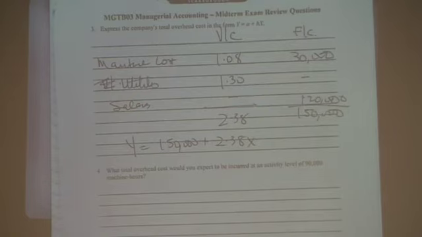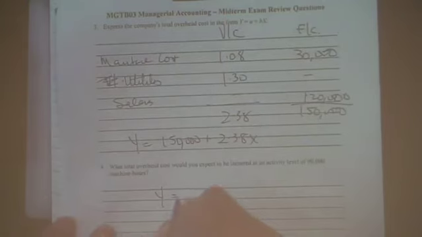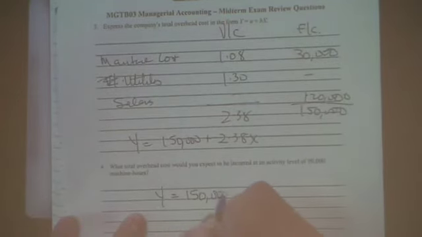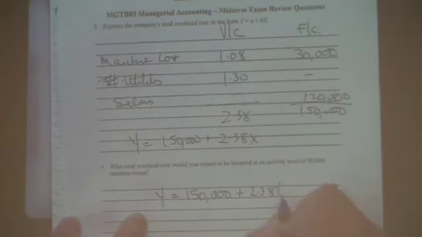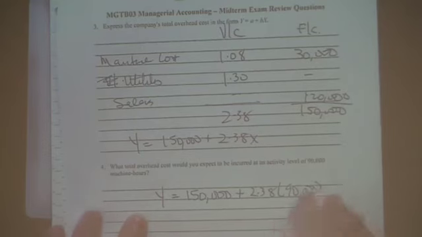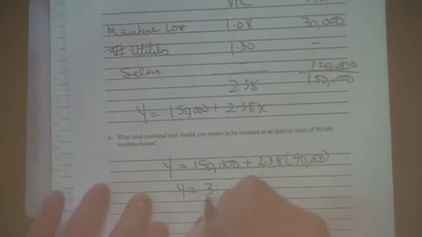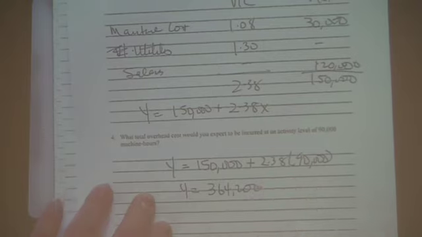Okay, then I've got what total cost overhead would you expect to be incurred in activity levels of 90,000 hours? So that's easy, right? Y equals 150 plus 2.38 times 90,000 hours gives you y equals 364,200.